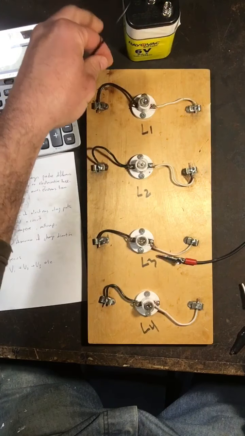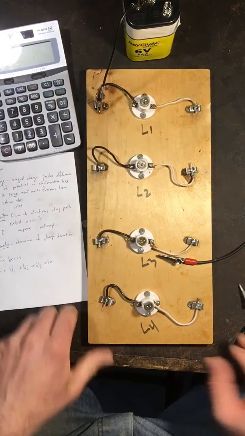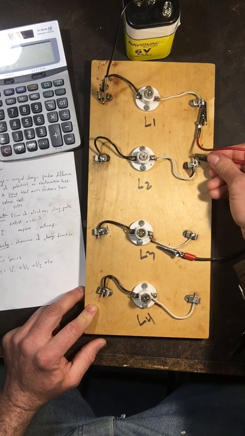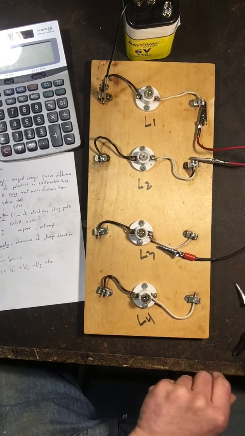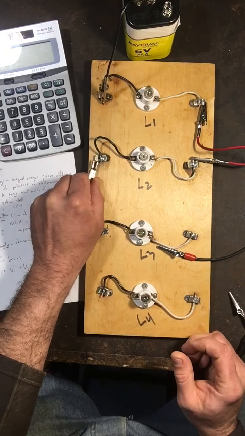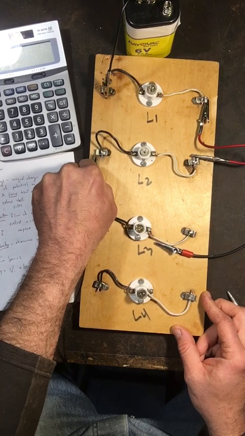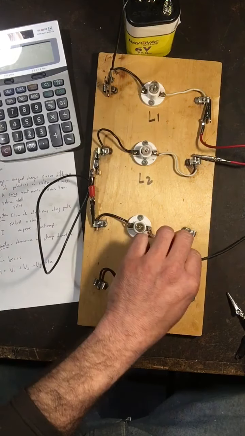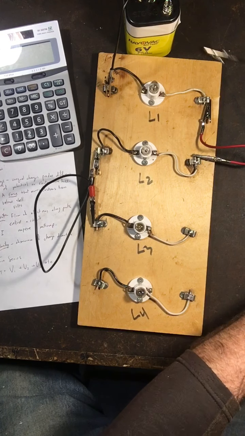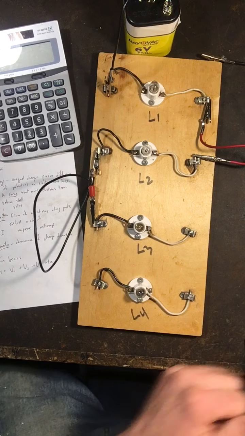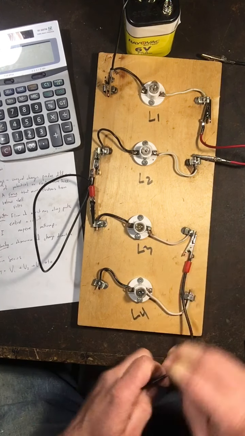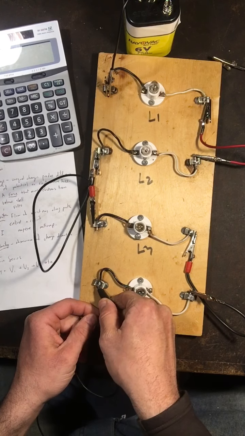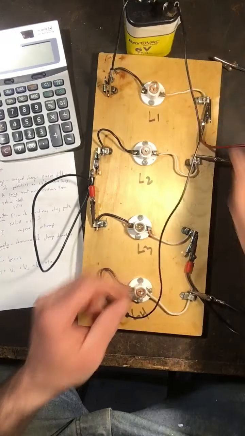Remember, we're going from our negative to our first light, from our first light to our second light, from our second light to our third light, from our third light to our fourth light, and then from our last light, our fourth light, we return all the way back to our positive side of our power supply.